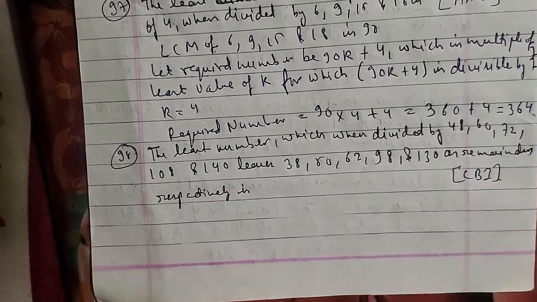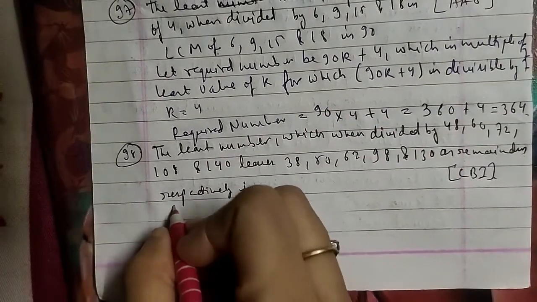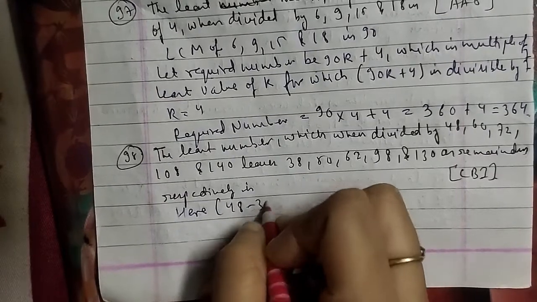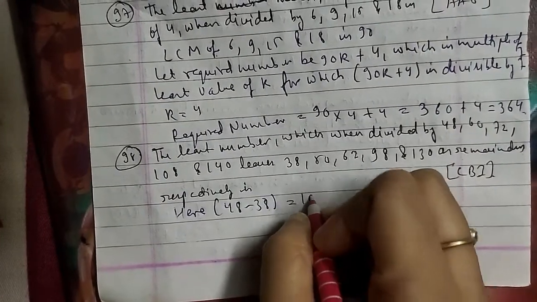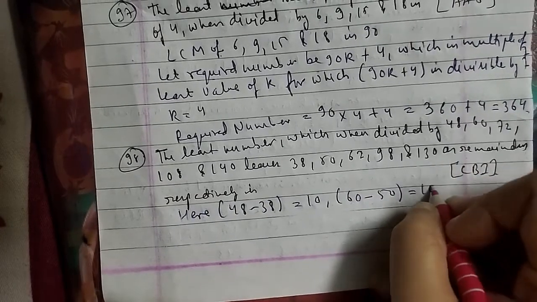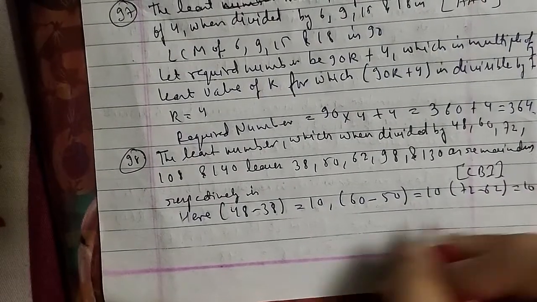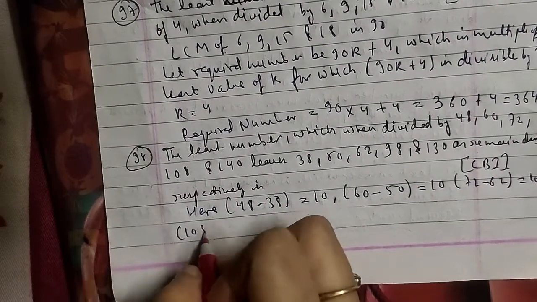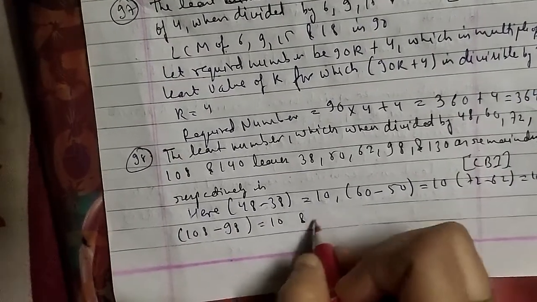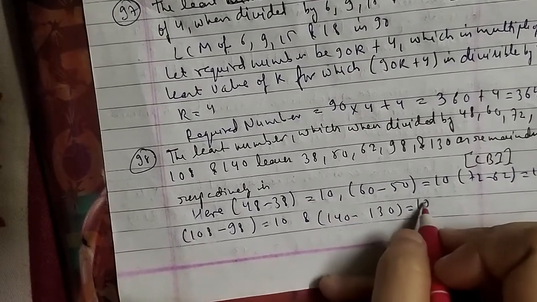So in the same manner, here 48 minus 38 equals 10, 60 minus 50 equals 10, 72 minus 62 equals 10, 108 minus 98 equals 10, and 140 minus 130 equals 10 as well.